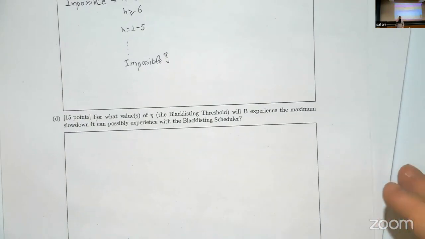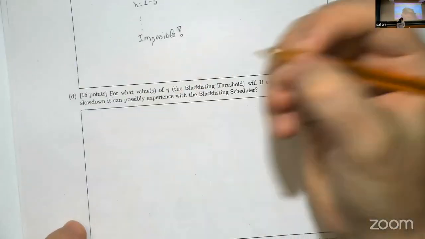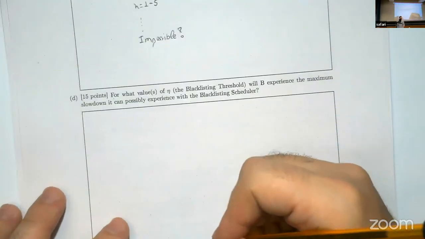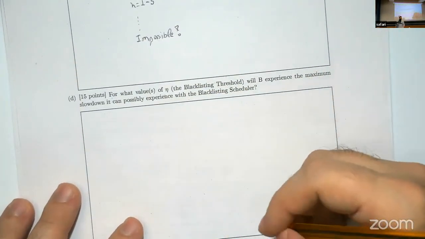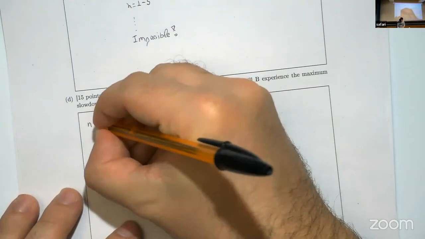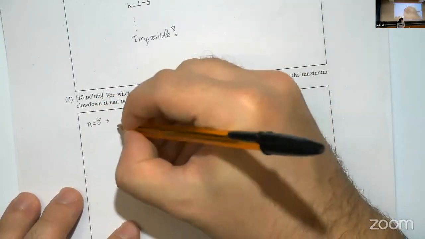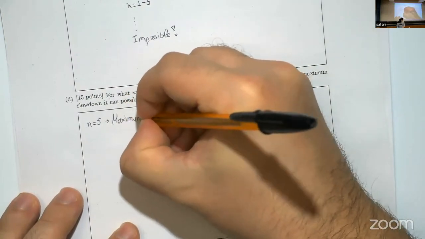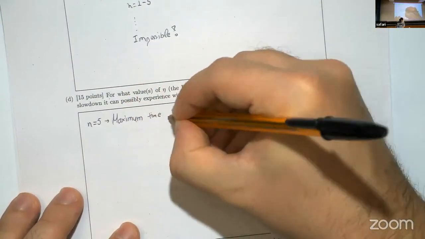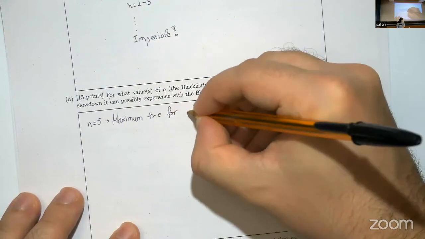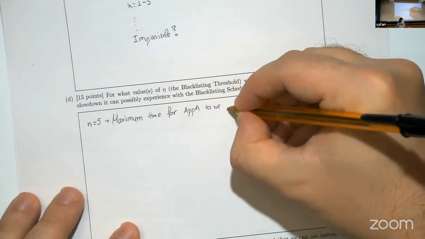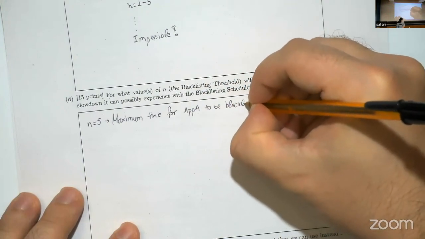That's why you pick this number. Of course, if you do it by brute force, check all the numbers, and find the maximum slowdown, that's enough as well. So it's n equals 5. Maximum time for app A to be blacklisted.